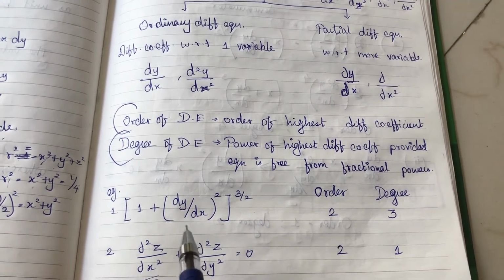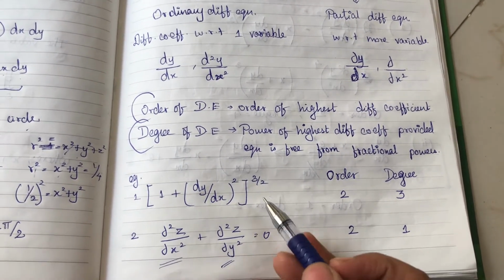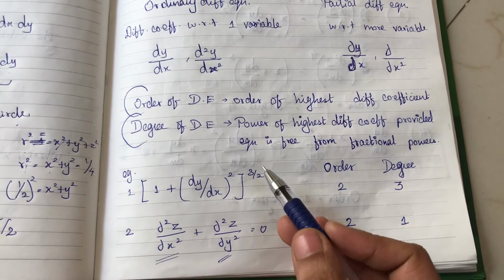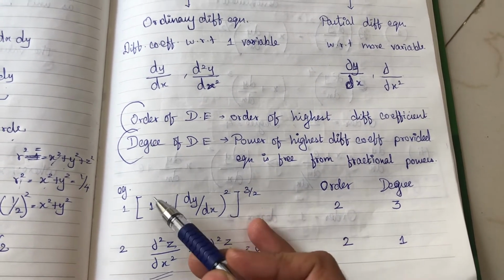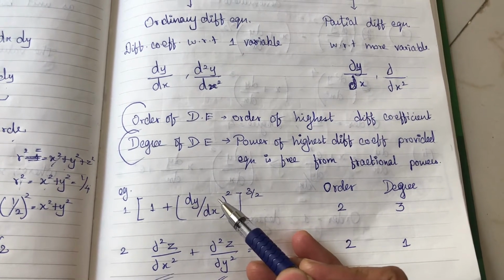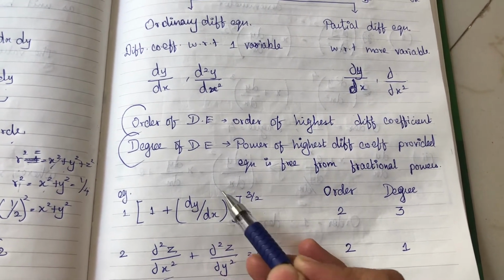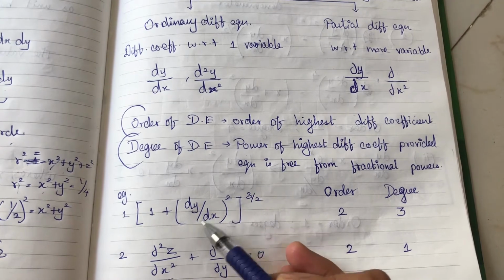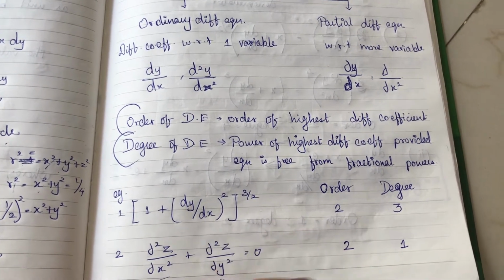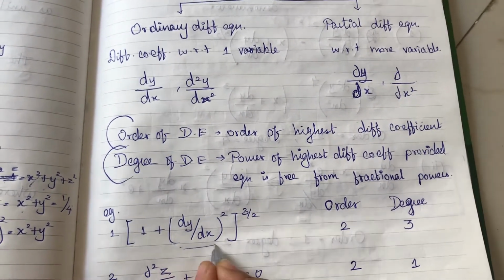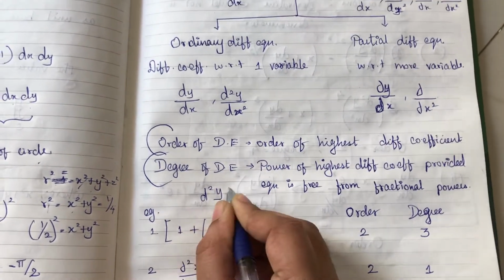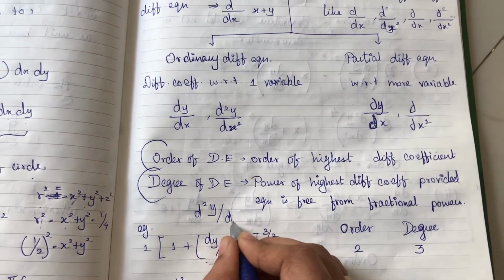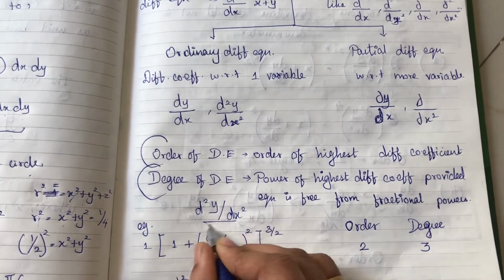1 plus dy by dx the whole square, right? The whole power 3 by 2. Here you can see that this power can be separated. So the order you can see here, whole square means what? This is nothing but d square y by dx square.